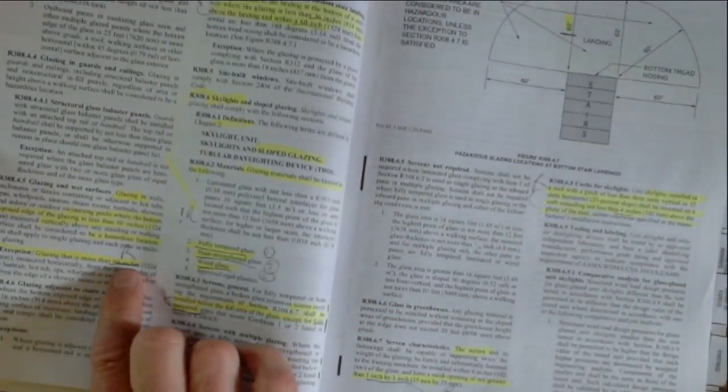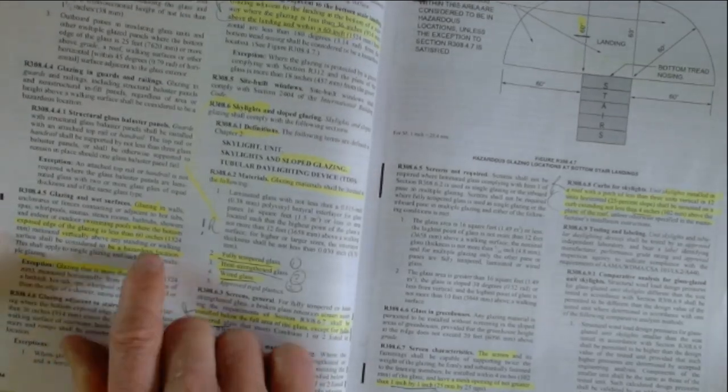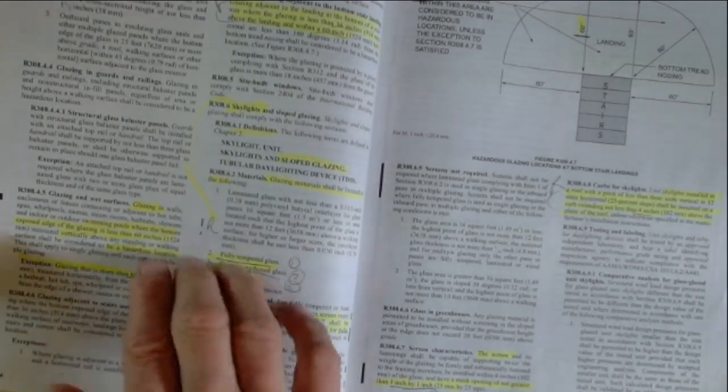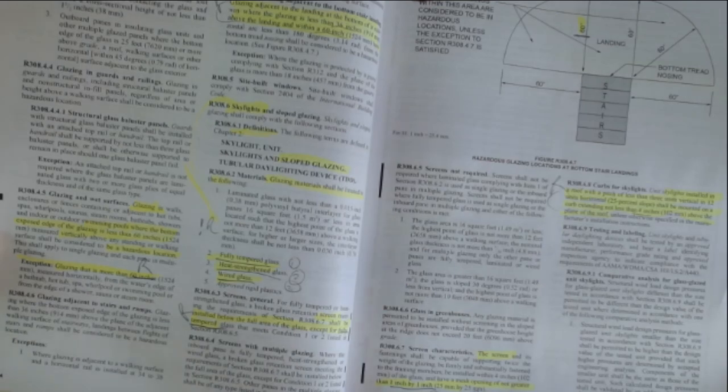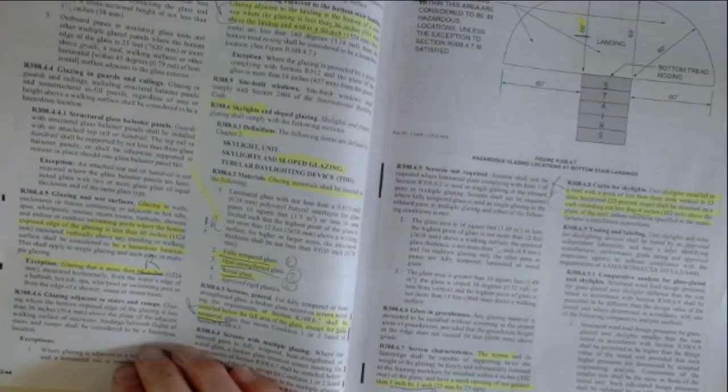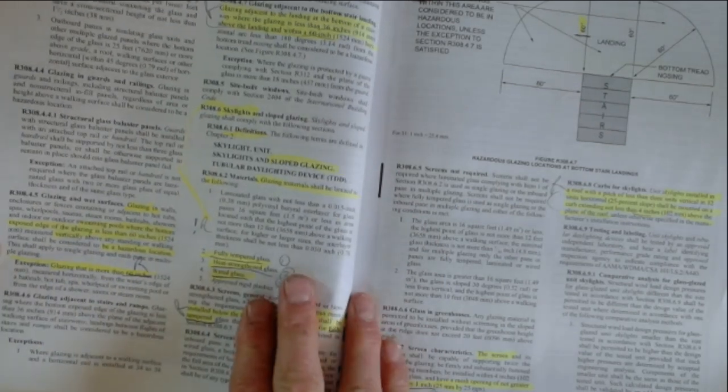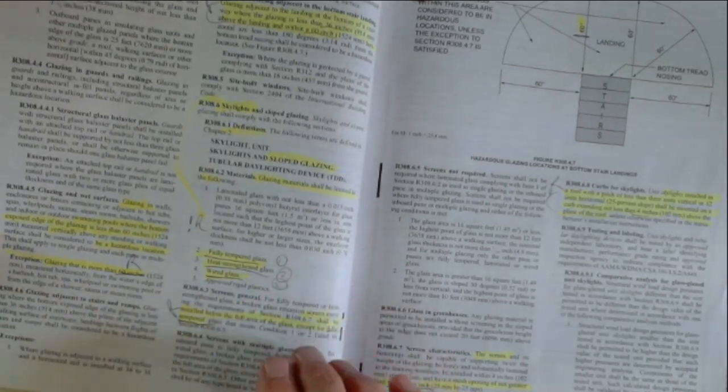Yeah, 60 inches comes up a lot. You'll see this all over the place. So like pools and stuff like that, 60 inches high off the ground or 60 inches away from the pool side, either one of those make it hazardous. So, yeah, which means you're going to need tempered glass or one of the other options for protection.